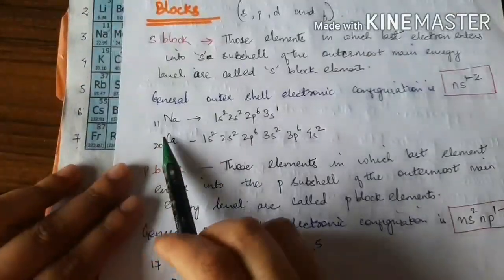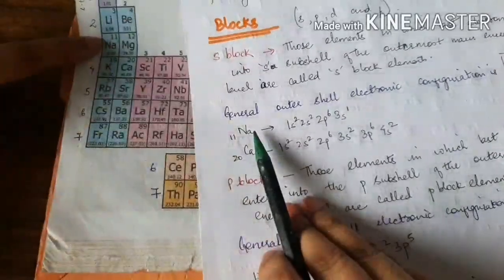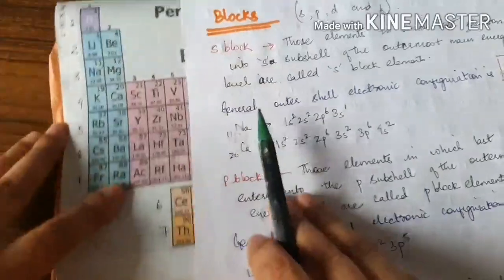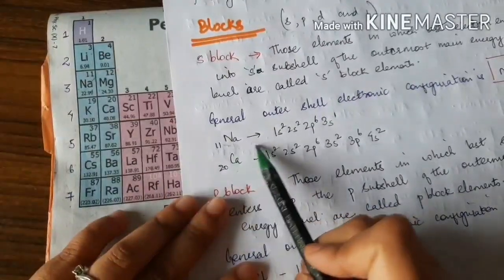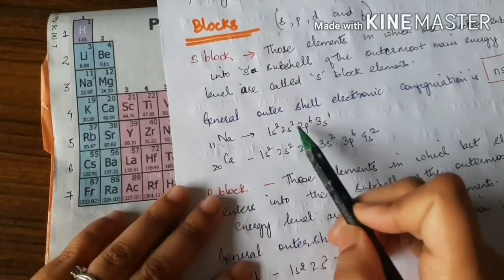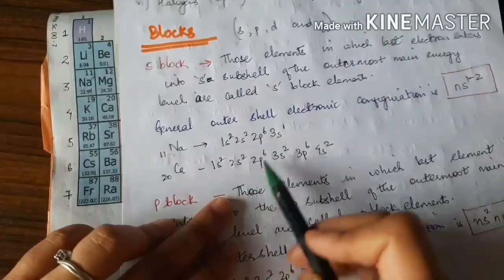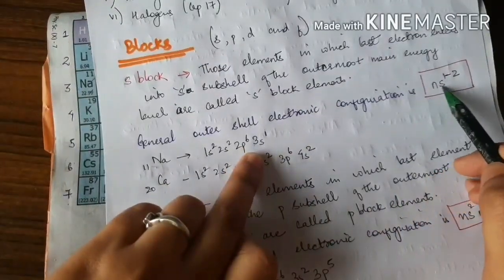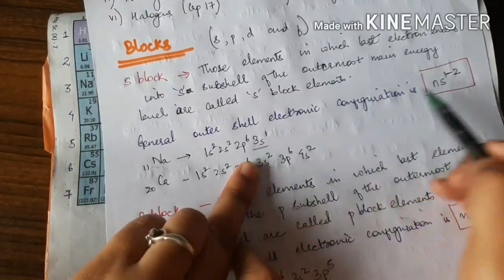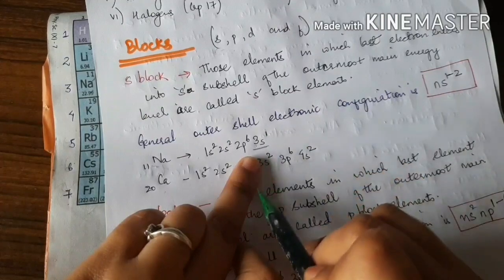So have a look. The examples given here are sodium and calcium. Sodium, have a look here, and calcium, this one, in the S block. If you write the electronic configuration of sodium, it will be 1s2, 2s2, 2p6, 3s1. Now the general was ns1 to 2. So the last one, which one is it? 3s. The value of n here is 3, and 1 electron in s.